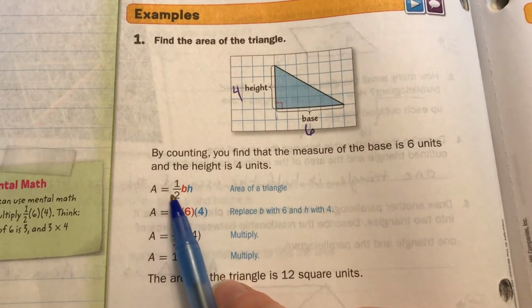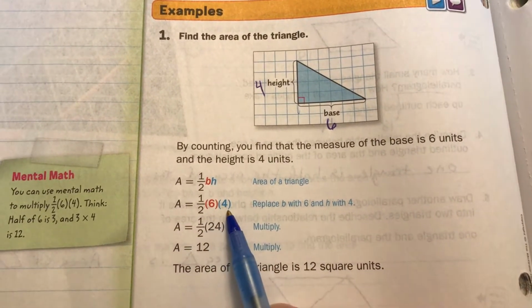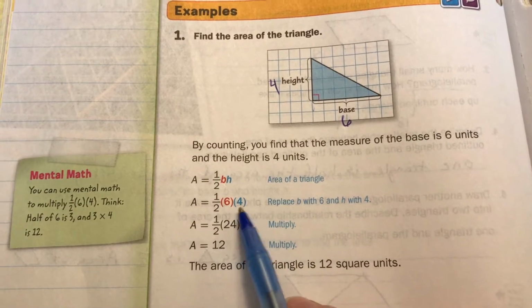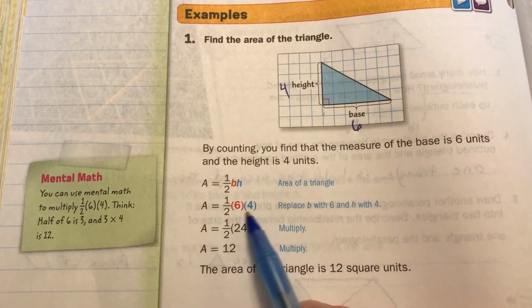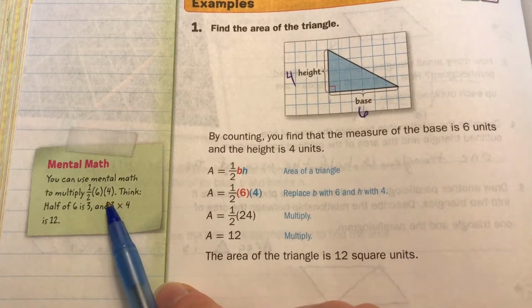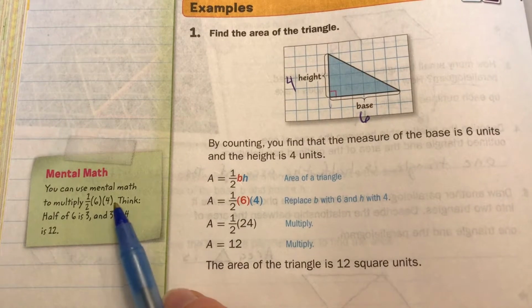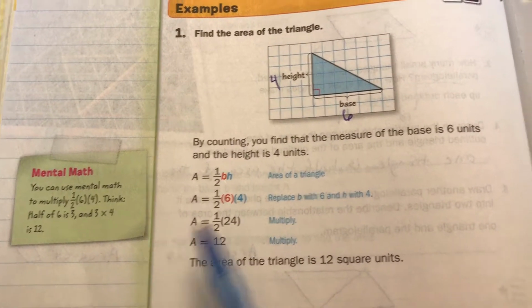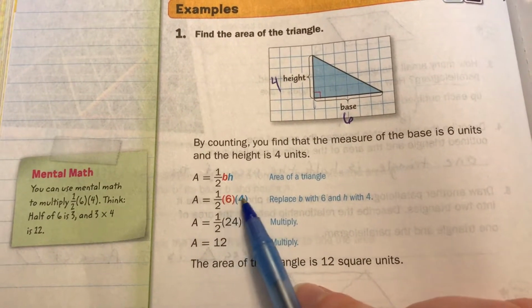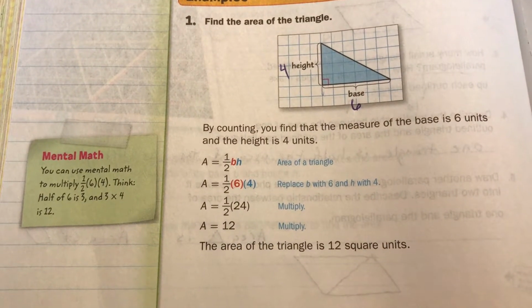So we're talking half of the base times the height. So half times 6 times 4. To show our work, we plug in the numbers that we know. Now it says you can use mental math to multiply this. You can think half of 6 is 3, and then 3 times 4 is 12. Or here, they did 6 times 4 is 24, and half of 24 is 12.